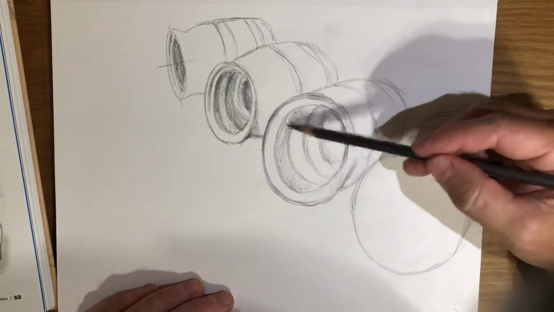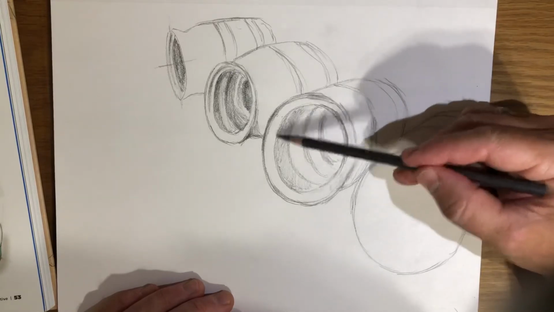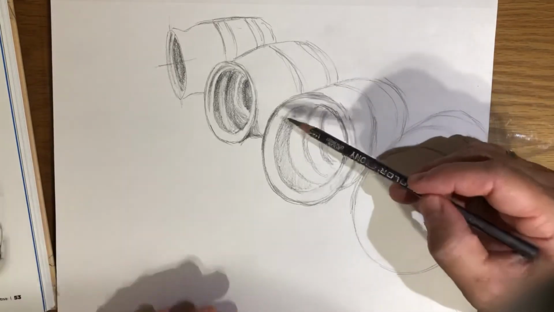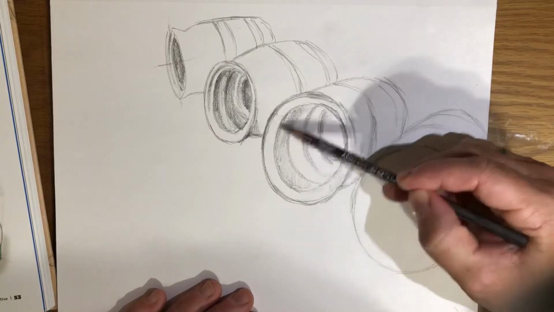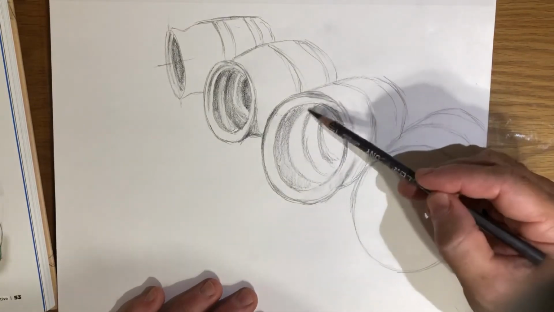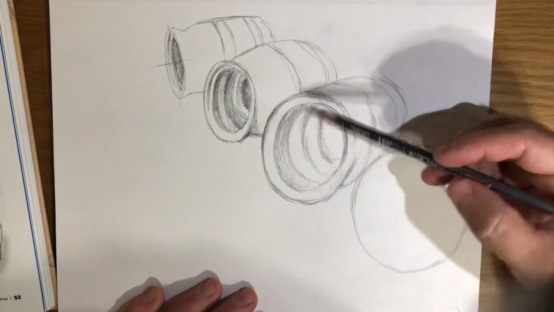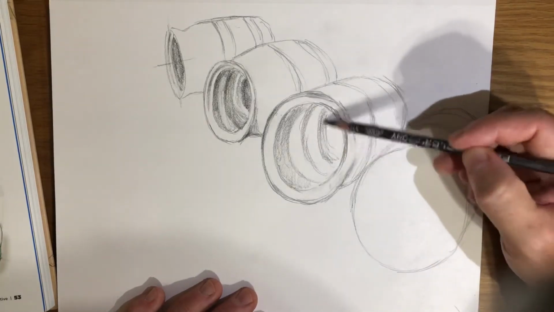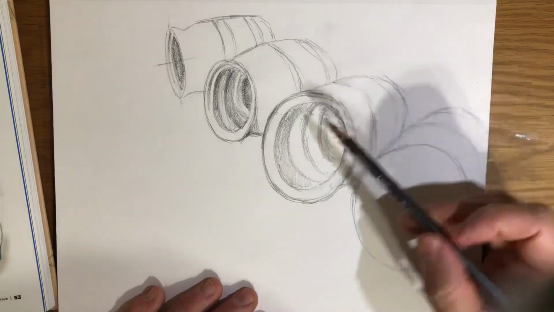So you can continue drawing those as contour lines, lines that show the form of the jar, or you can just kind of fill it in the way I did, but you want to show some contour, and you want to show some shading.